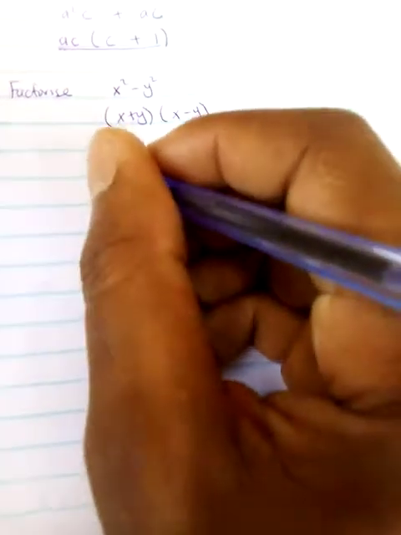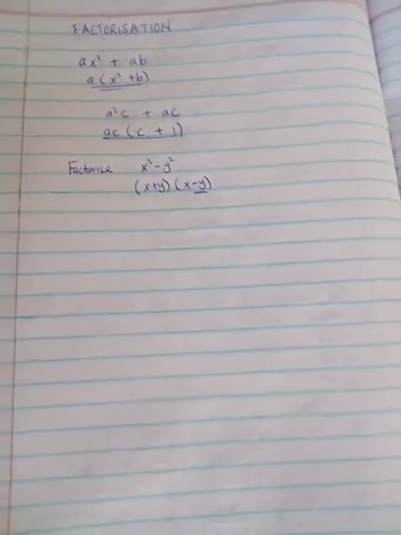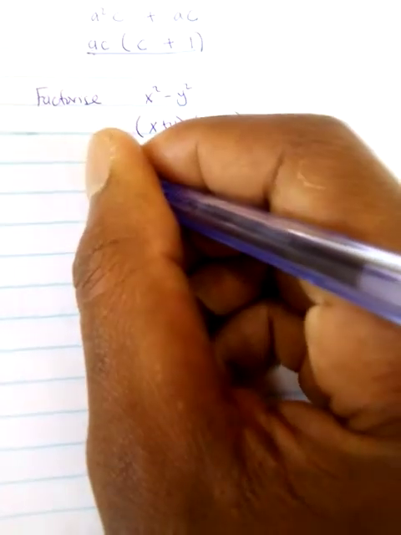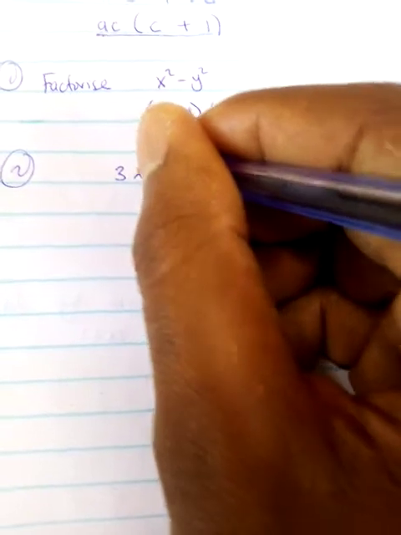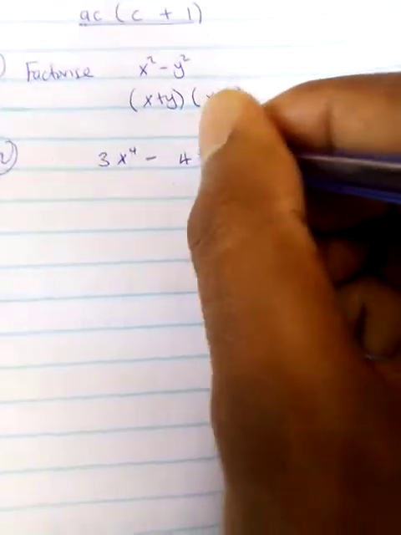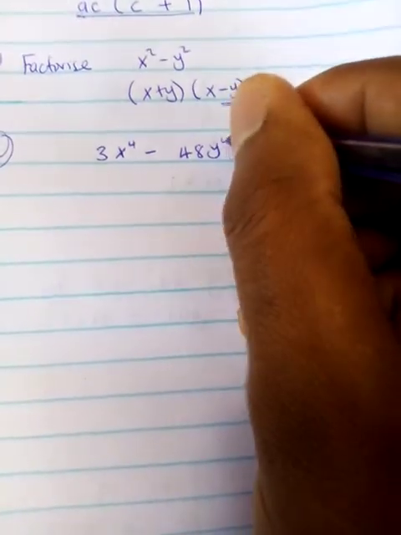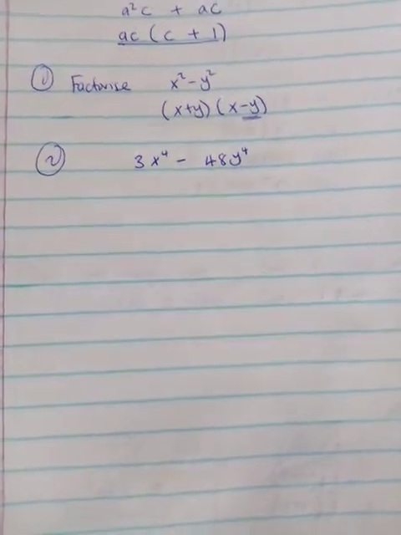But then the difference of two squares can actually be extended to higher level phenomena. For example, if I have 3x power 4 minus maybe 48y power 4, I look at that, it looks strange, it looks amazing, it looks tantalizing.